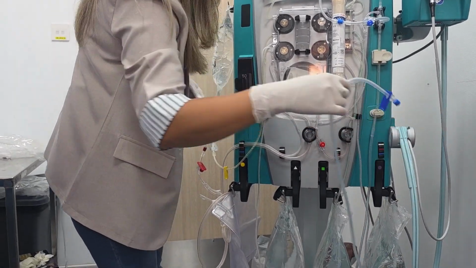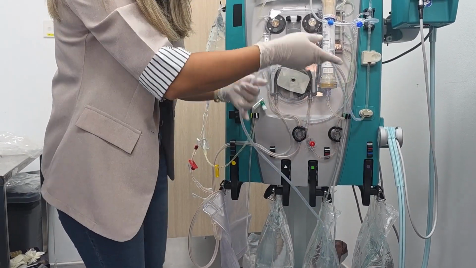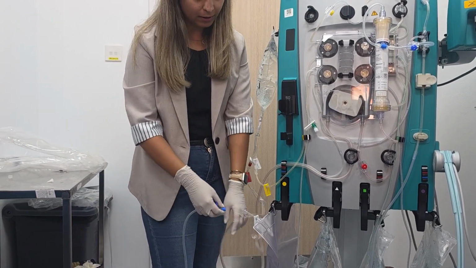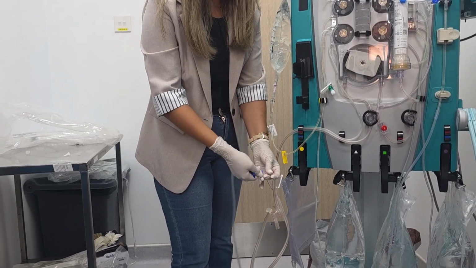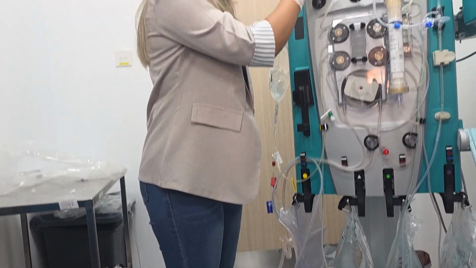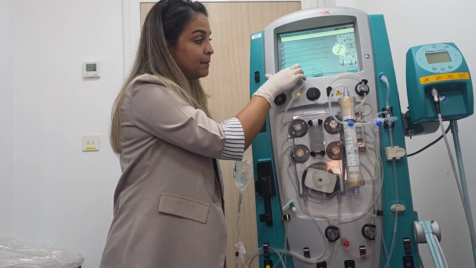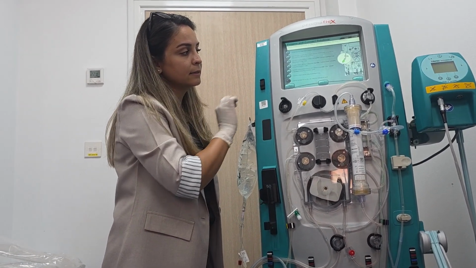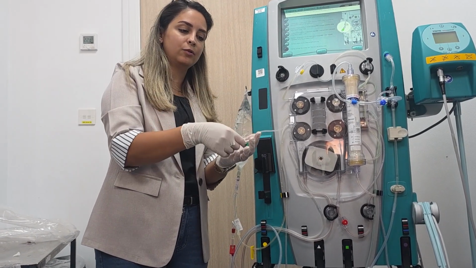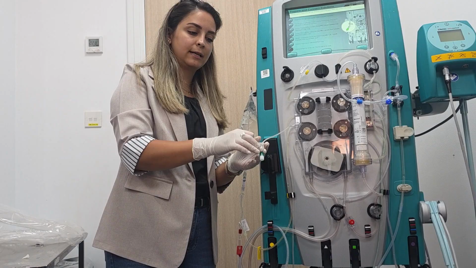Then connect the return line to the collection effluent bag. So here we have the return line. We connect it to the effluent bag, correct. Okay. Then last step, clamp the syringe line on the set. The line will not be used, so the syringe line here, you will not use it. So just clamp it.